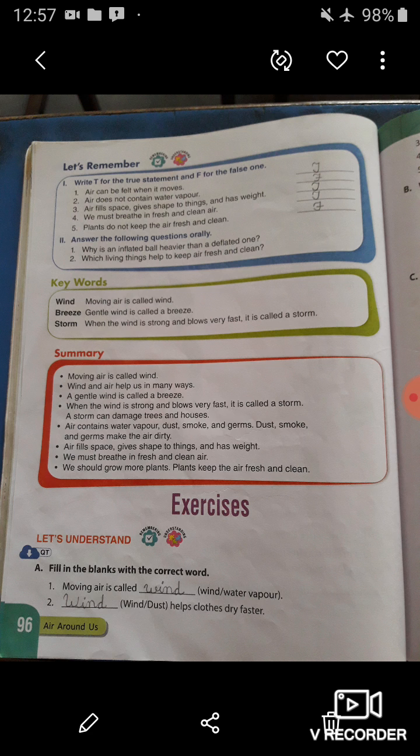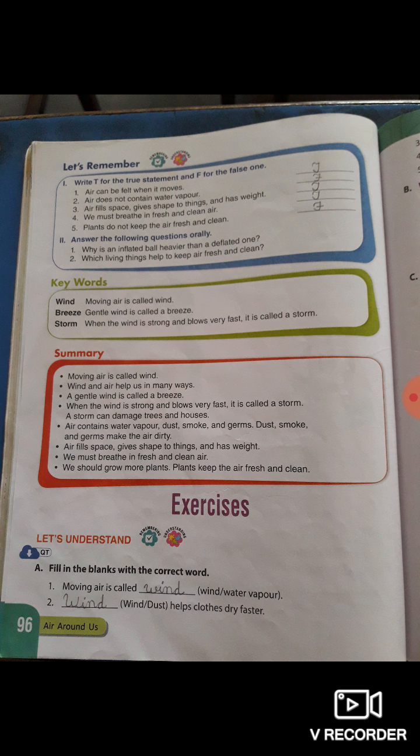Now let's do the first exercise of this chapter. That is question number A, filling the blanks with correct words. So students, the first one is: blank is moving air, wind or water vapor. Moving air is called wind, so you have to fill in wind in the given blank. The next one is: blank helps clothes dry faster. So students, you know very well, wind helps clothes dry faster.